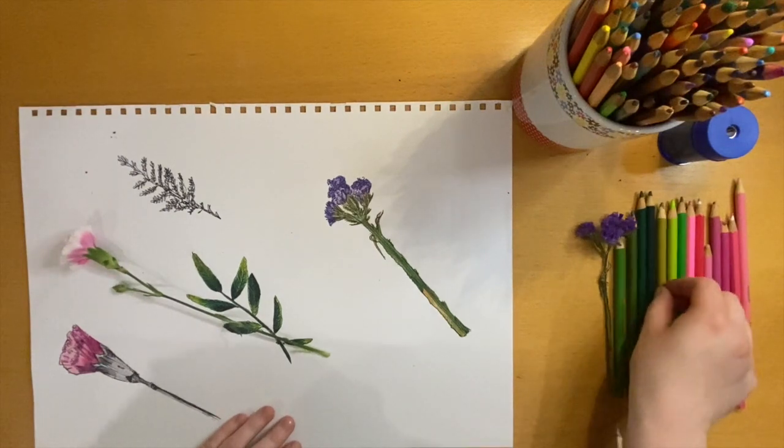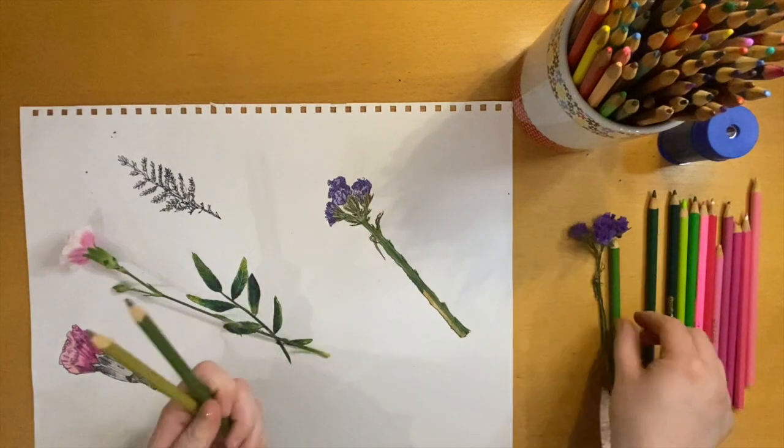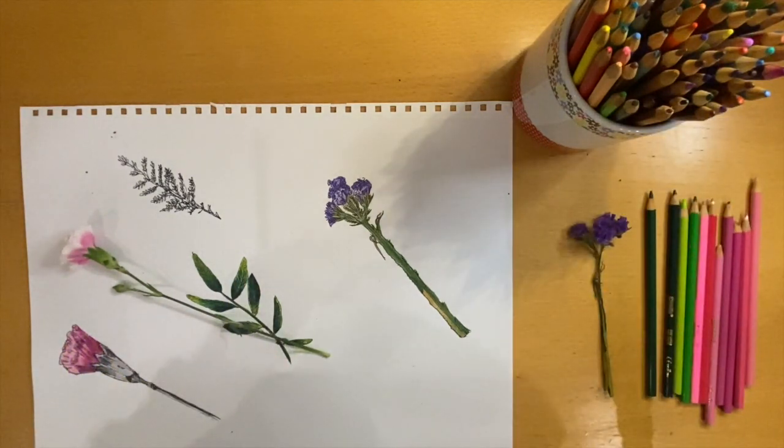Now that I am happy with my flower head, I am going to move on to the stem of my flower. So as before, I'm just picking up a selection of green colouring pencils which I am going to use.